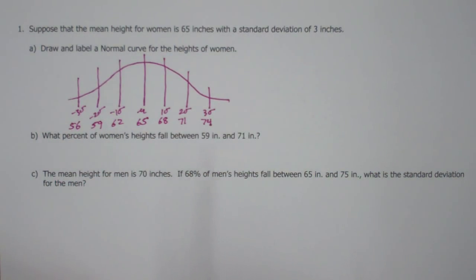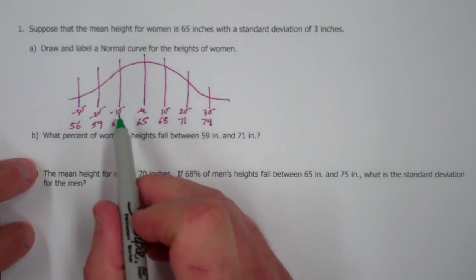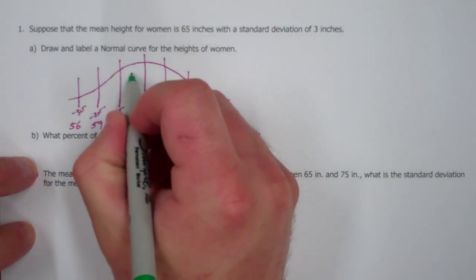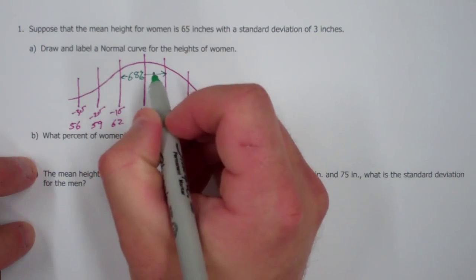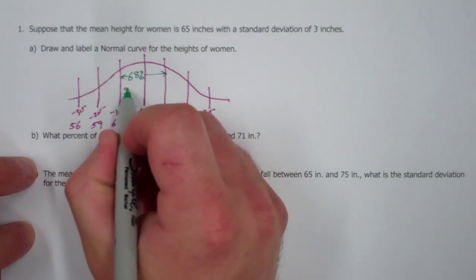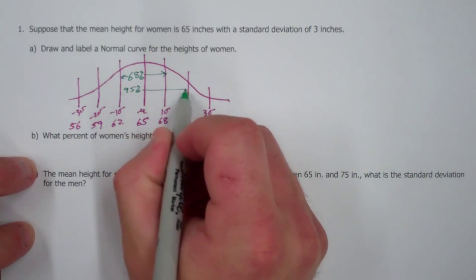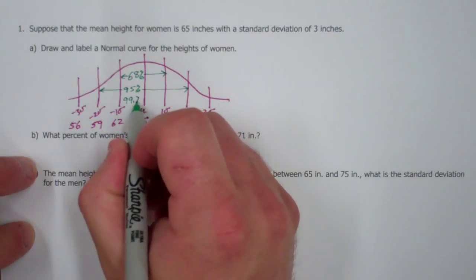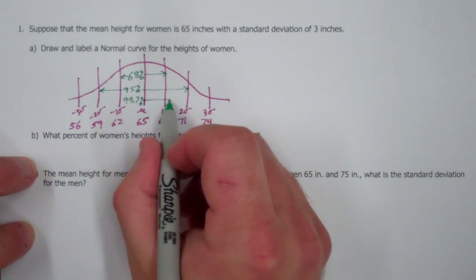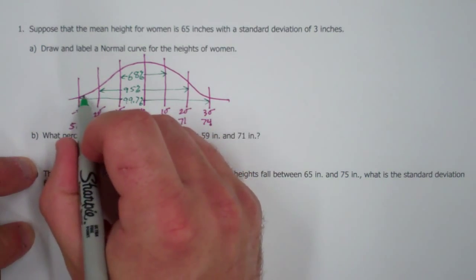Now, one thing we're asked about are the percents that fall in between 59 and 71 inches. So what I'm going to do is write some stuff here on the normal model for you. It turns out between 1 standard deviation below and 1 above, that's going to be about 68% of the data is going to fall right in there. Also, we've got this one, which is 95%, and that's going to be 2 standard deviations. And then we've got 99.7% will fall within 3 standard deviations either way of the mean.